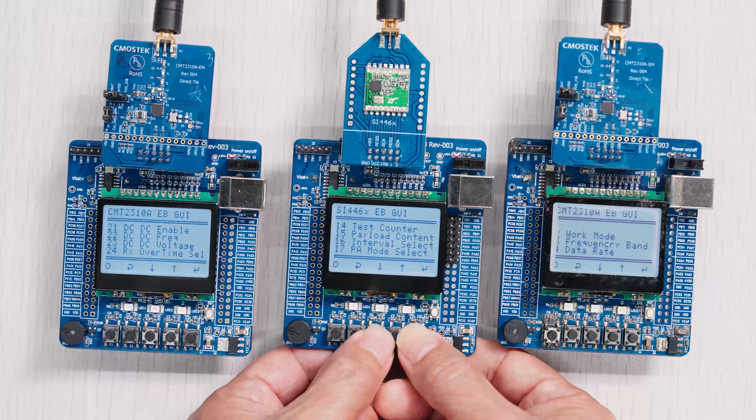Use the same settings to set up the CMT2310A receiving end. Here we will speed up the video to complete the setup quickly.